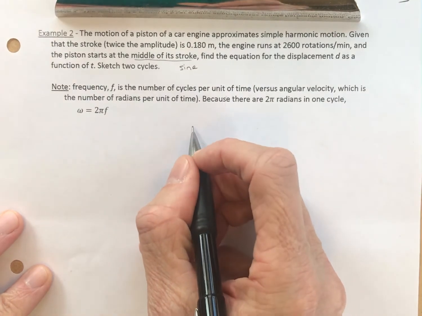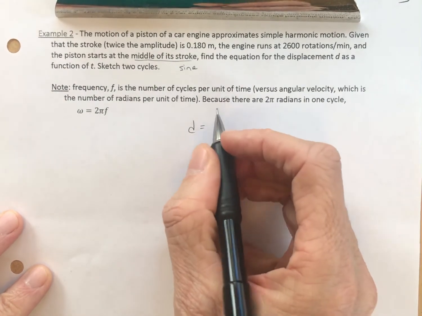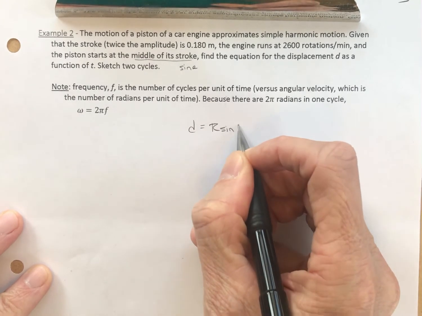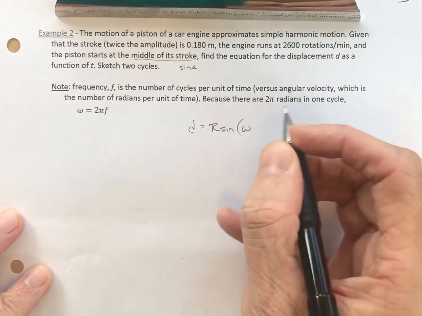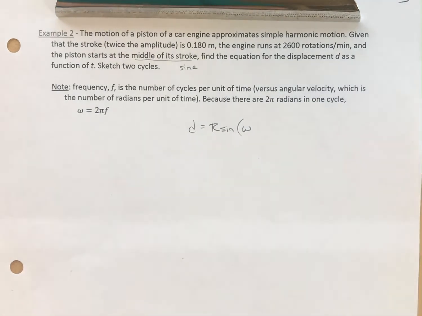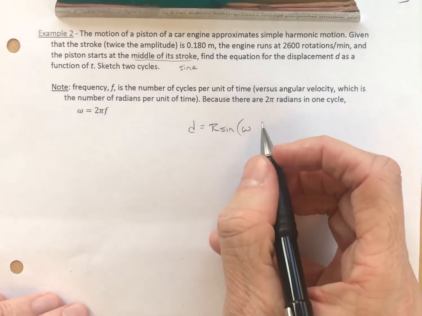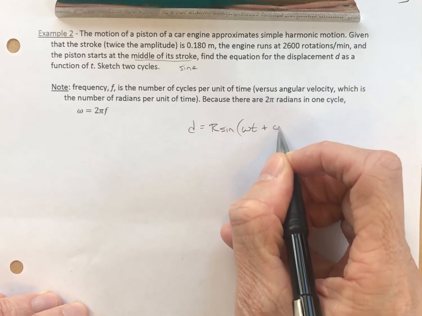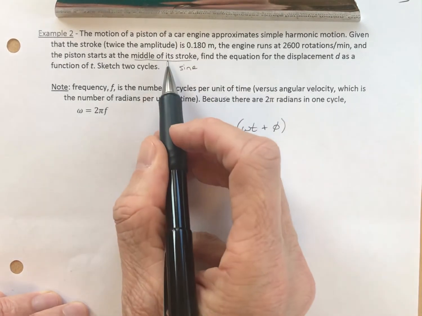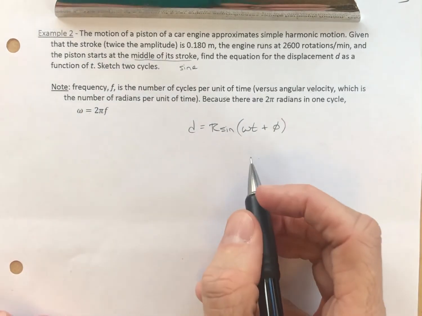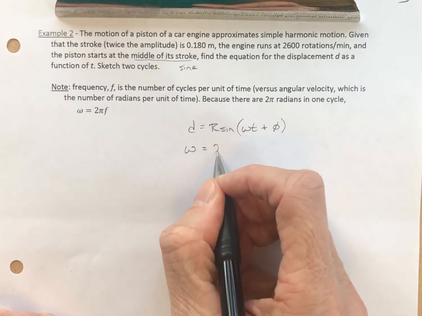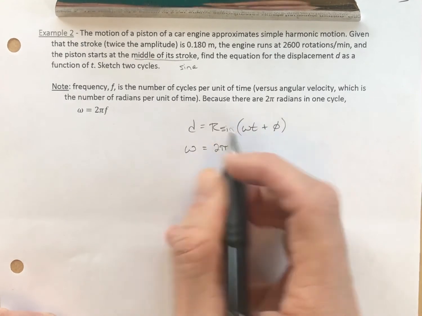Well, we know we're using the sine function, and our generic equation is the radius times the sine of omega, the angular velocity, times time plus the vertical displacement, which we said we're in the middle, so our vertical displacement is 0. We know that omega is equal to 2 pi times the frequency.